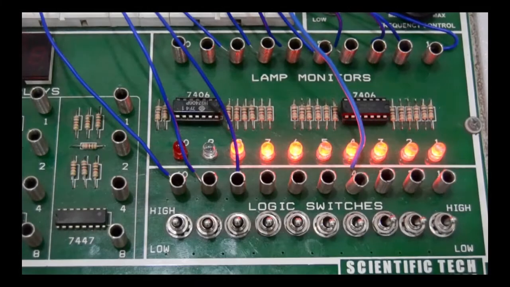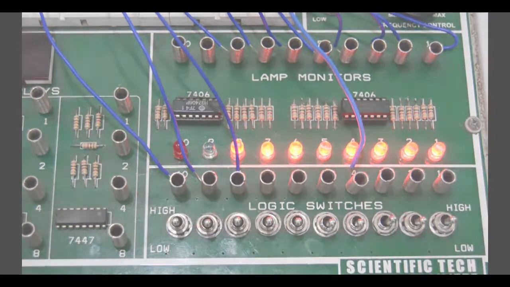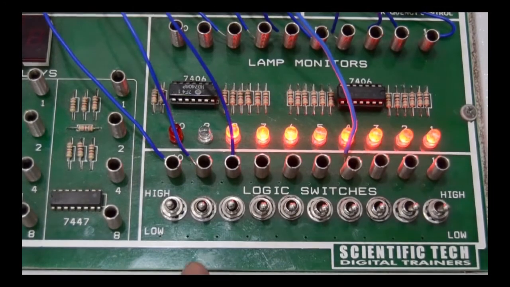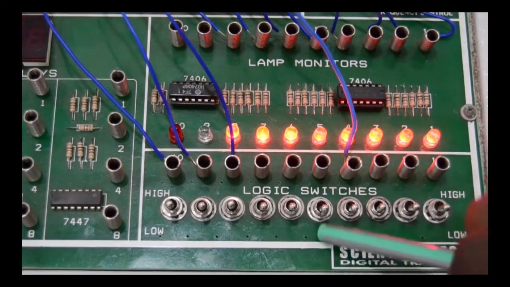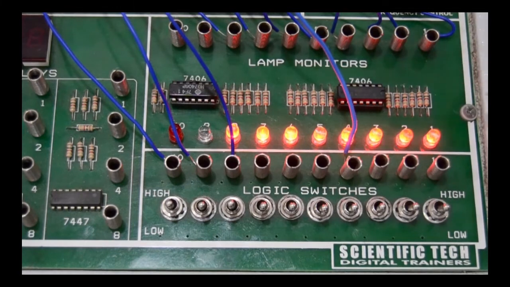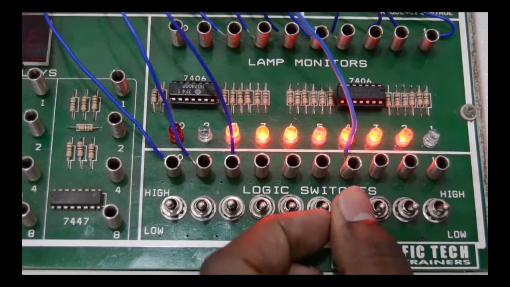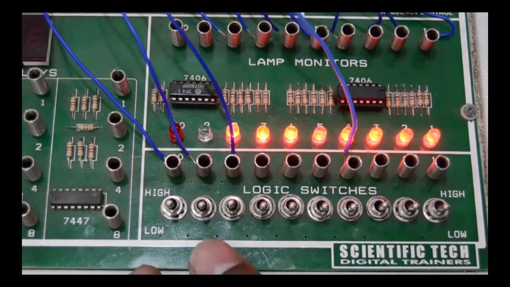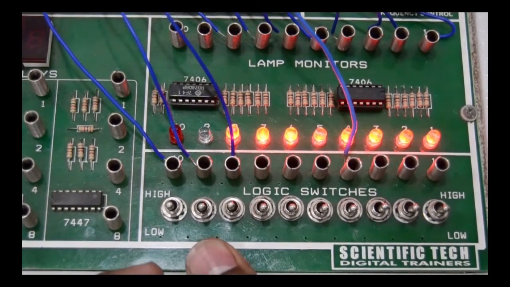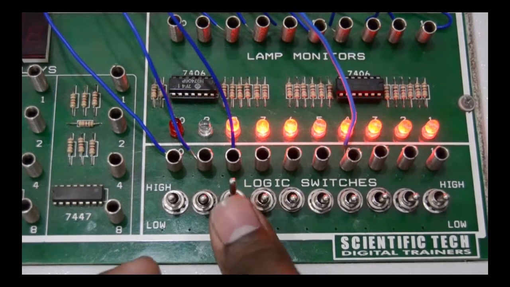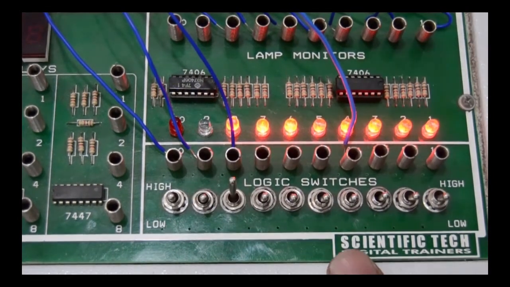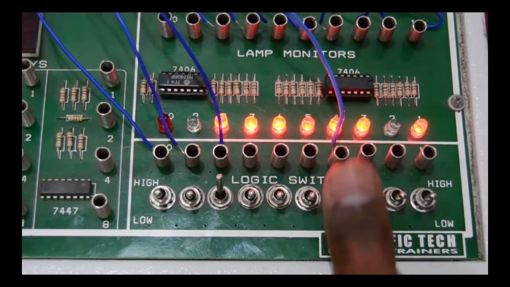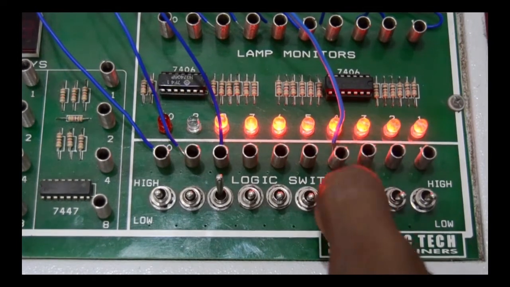For this IC 74138, the output is active low. Initially all the select lines are kept 0, then the input is connected to the first LED and all the other LEDs become idle. Then for the next, we set the select lines as 0, 0, 1, then the second LED is selected and the input is connected to the second LED.